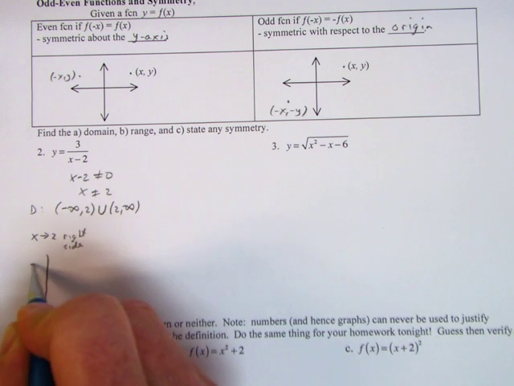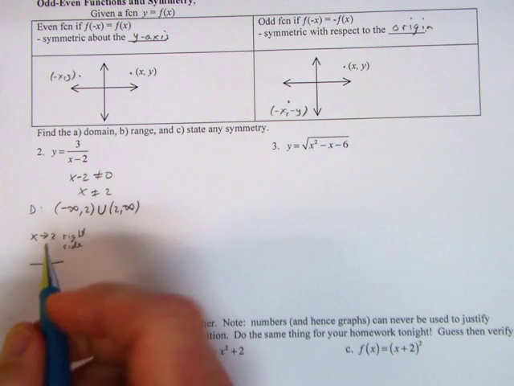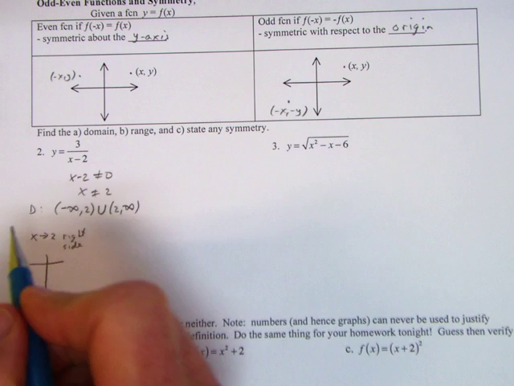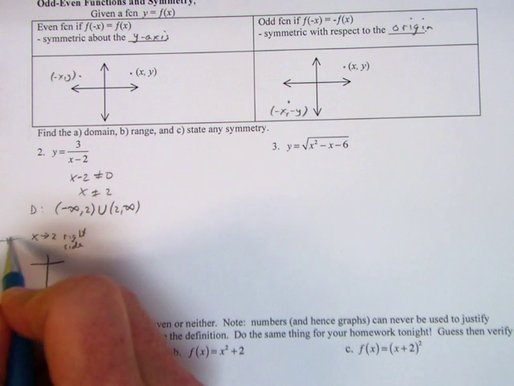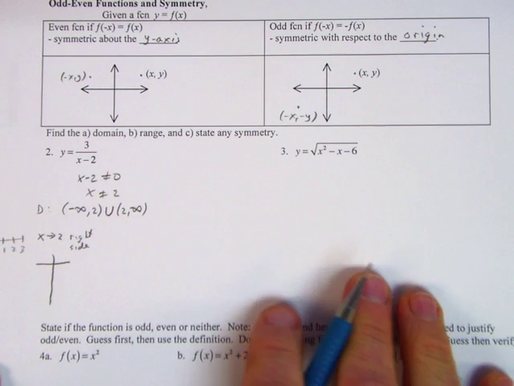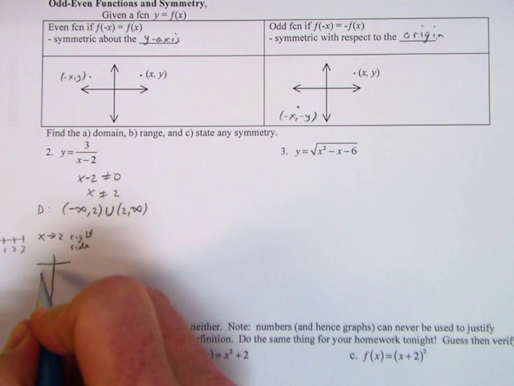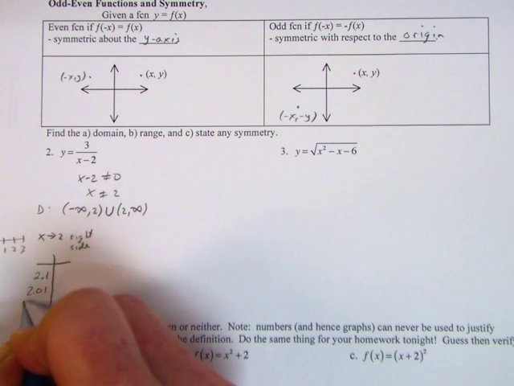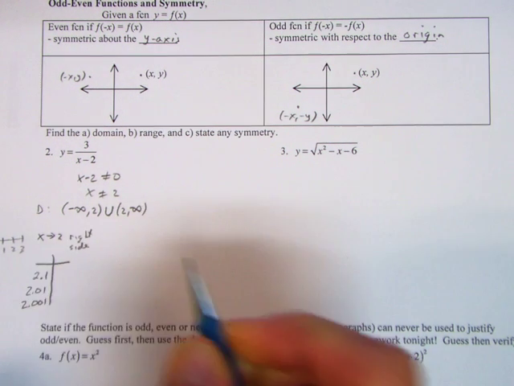We're going to look at a table here. So what kind of numbers are going to go to 2 but from the right side of 2? And you can think of a number line, 1, 2, 3. The numbers to the right of 2 but close to it, we can pick a number like 2.1, 2.01, 2.001.